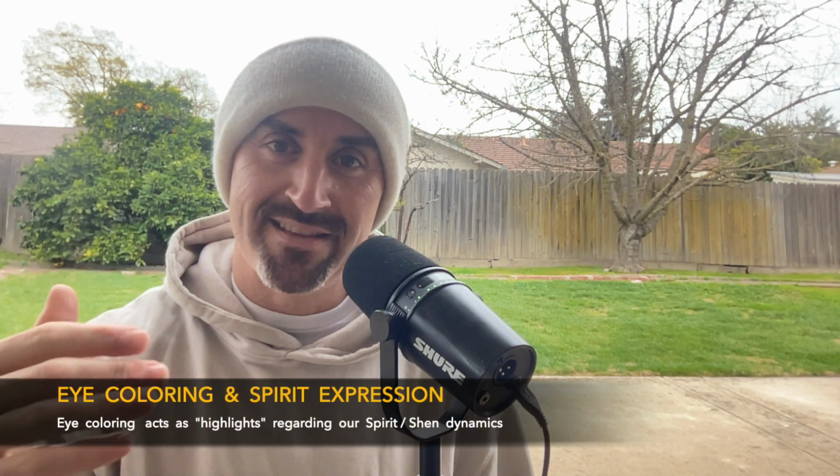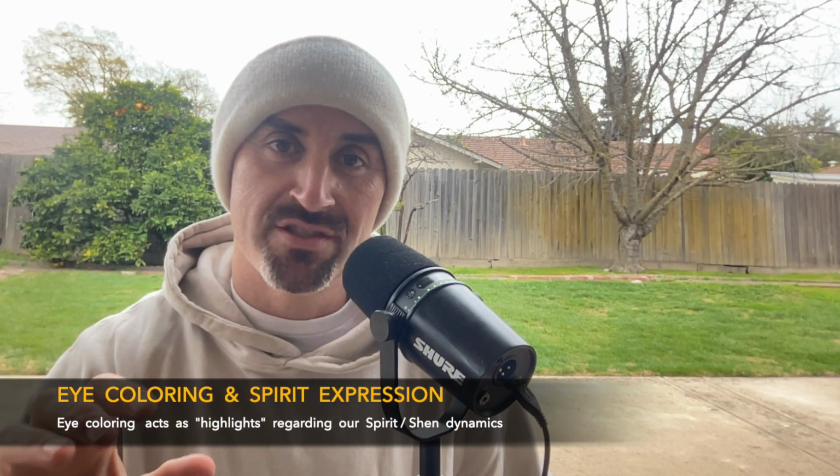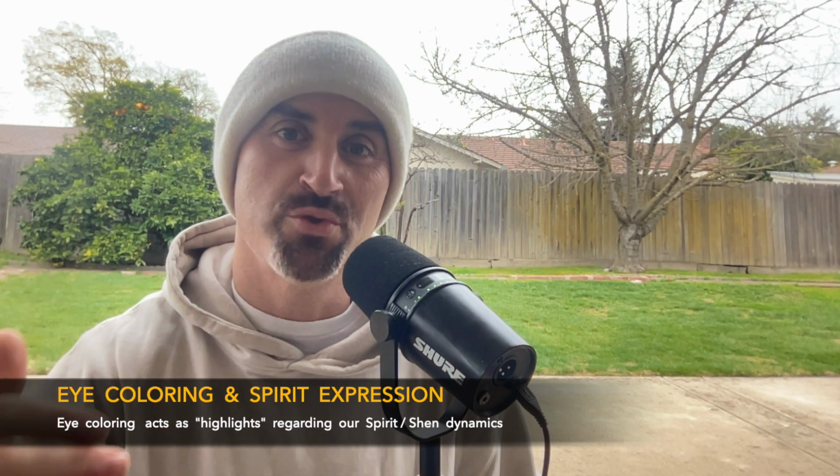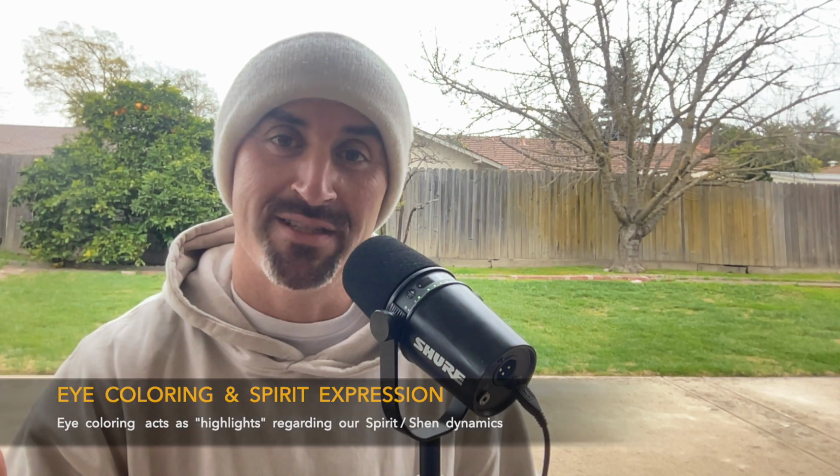So you want to think of eye coloring as highlights to your fire element. A lot of our fire is seen through the eyes, a lot. It's seen through our wrinkling and through dimples, and when we smile, that's all fire energy, but the epicenter is the eyes. So you want to overlay this idea that the coloring of your eyes are highlights to the spirit, like highlight points to your spiritual expression. That's what the eyes represent. So eye coloring sort of gives you these metrics.